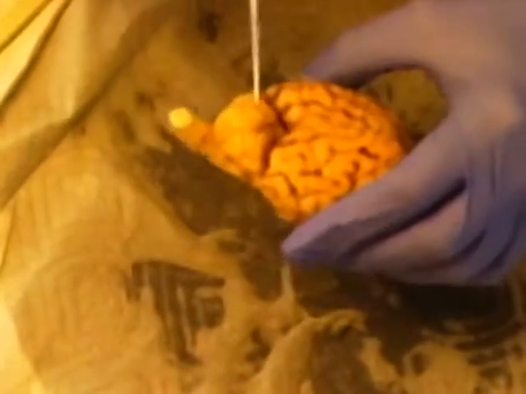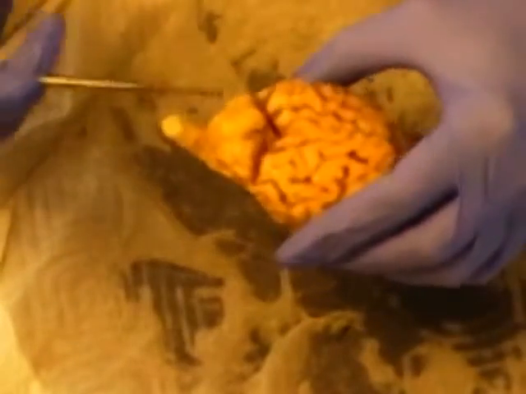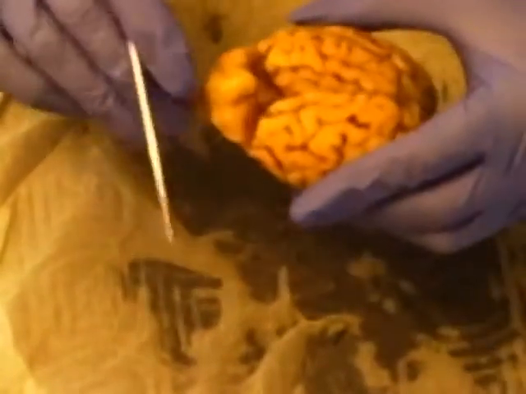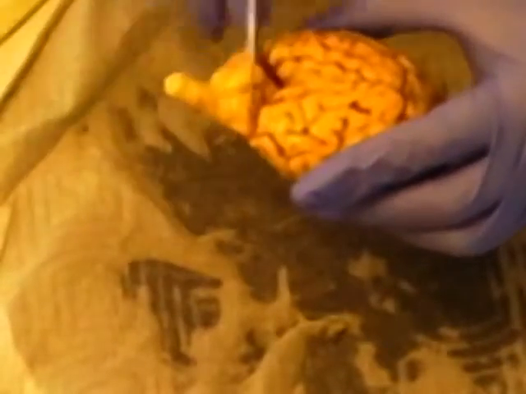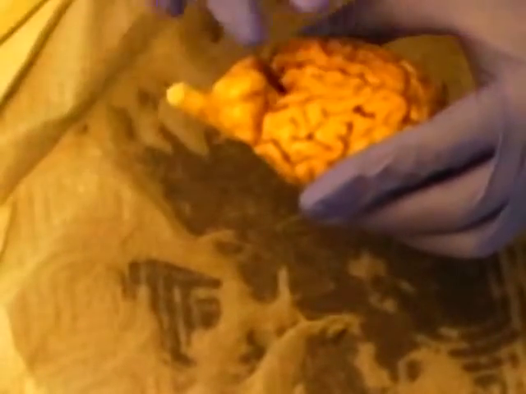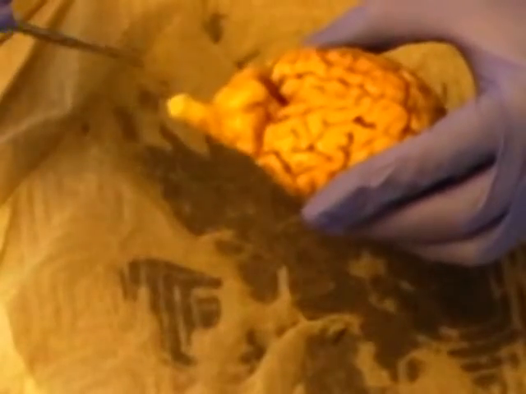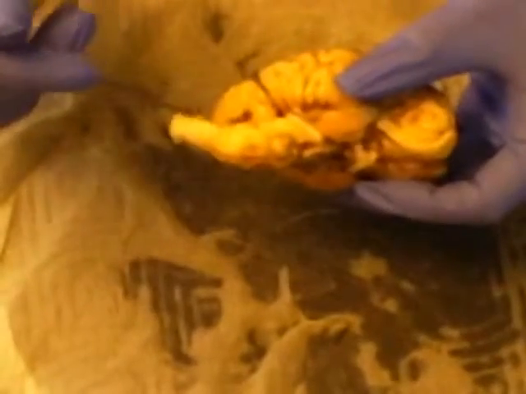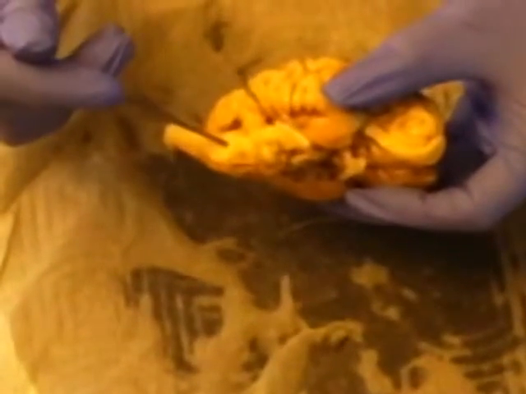Moving on, we have the cerebellum, which in humans would be below the brain, but because the spinal cord of the sheep is parallel to the ground, because they're a four-legged creature, it is straight out. The medulla oblongata is here, and this is the pons.